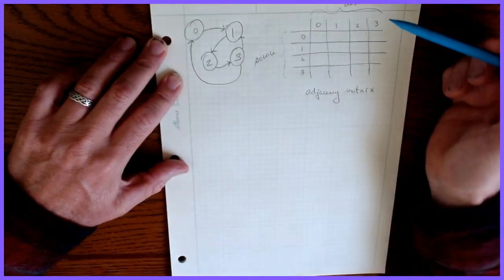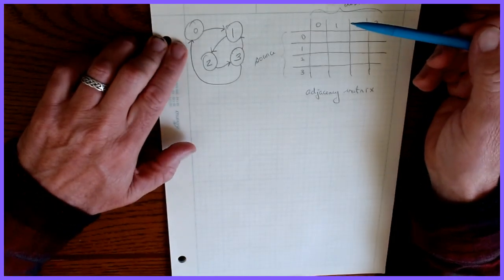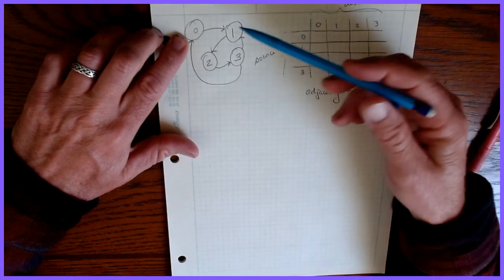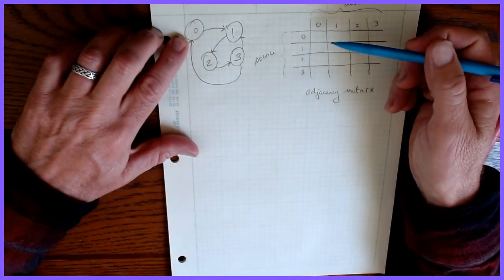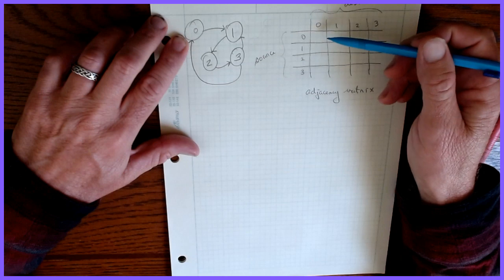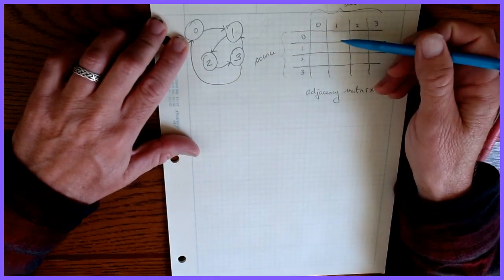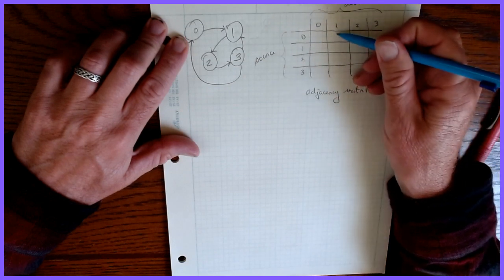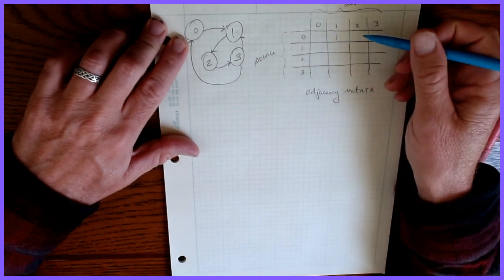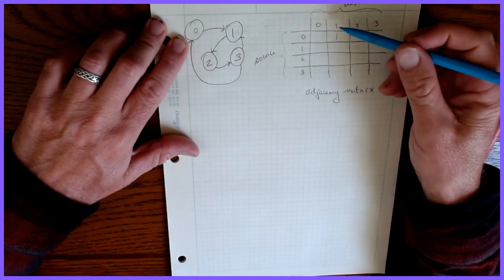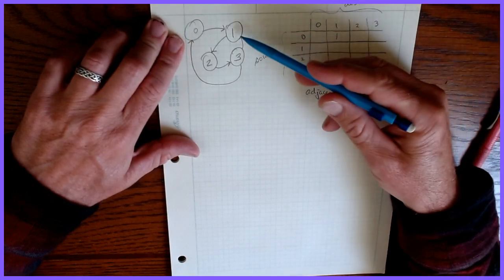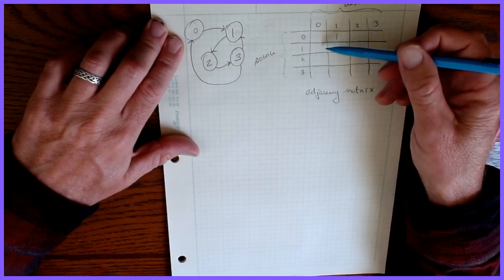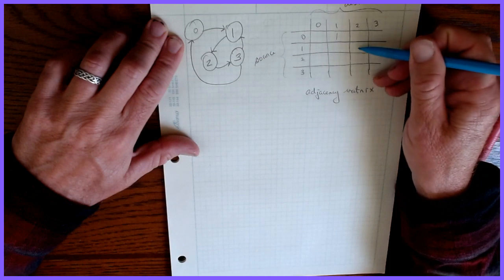So all I really have to do is where I see a direct connection, like let's start here at 0, I have a direct connection to, well, only to vertex 1. So I'm going to put a 1 right there. Now when I go to vertex 1 as the source, I only have a connection to vertex 2, so I put a 1 there.